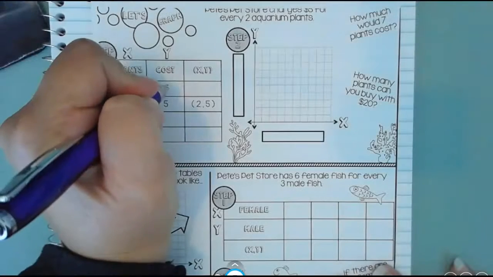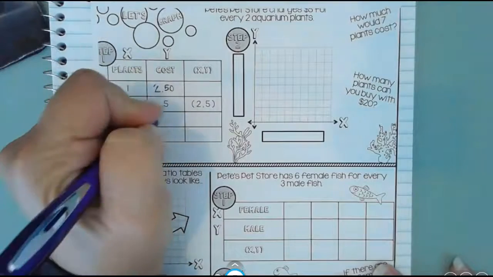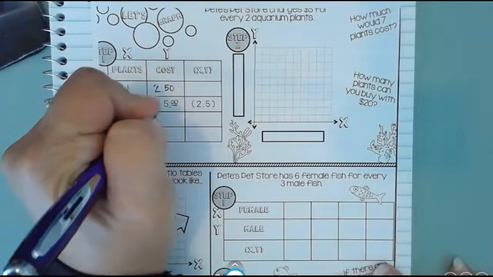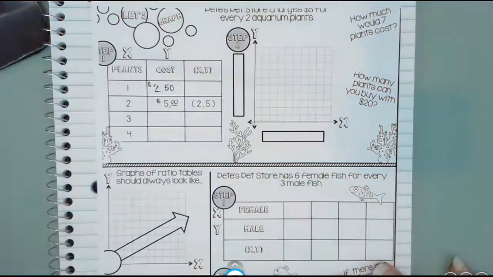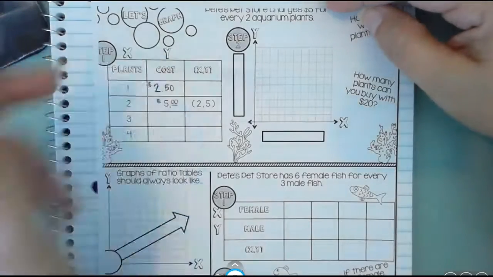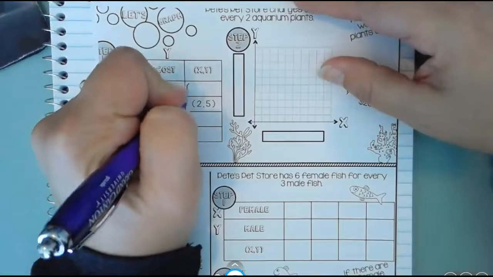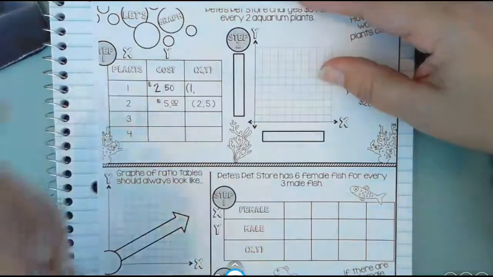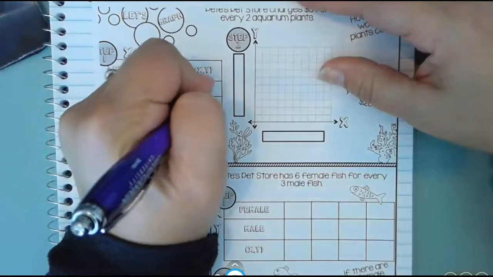This is like a price, so I'm not for sure why it's not labeled, but please label a price with a $ sign and your decimal. So the ordered pair would be 1, comma, $2.50.